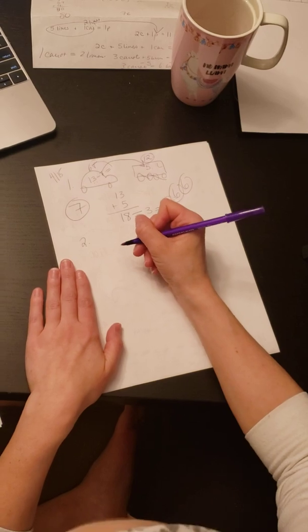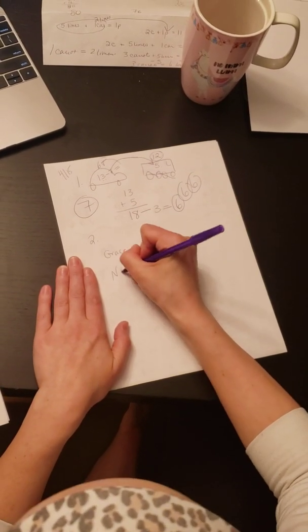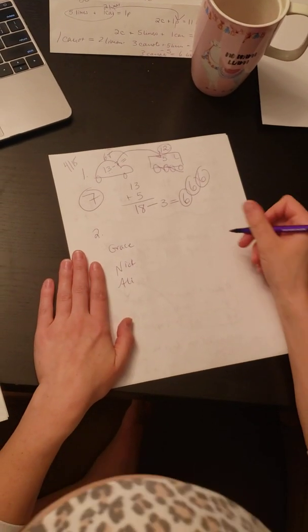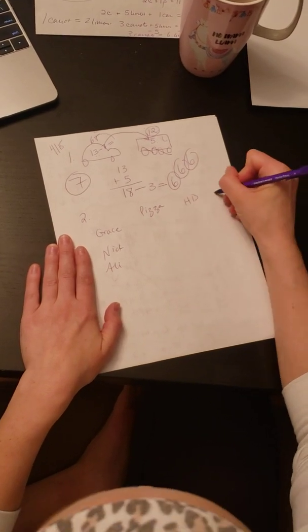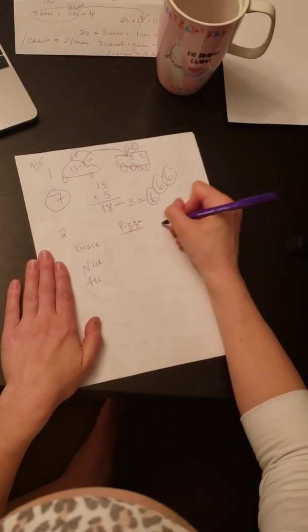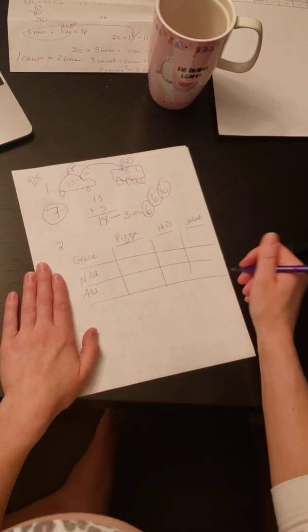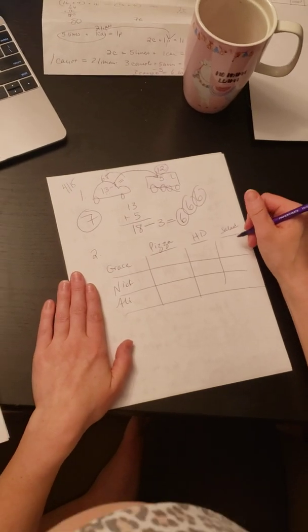Number 2 is a logic problem. At school, Grace, Nick, and Ali eat something different for lunch. One eats pizza, one eats a hot dog, and one eats a salad. We've done problems like this in SIP before, so I'm going to set up a grid to show you how to solve the problem. Now I'm going to use the clues.